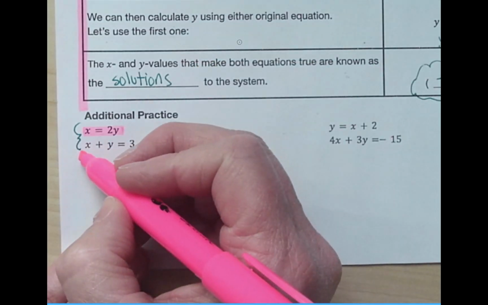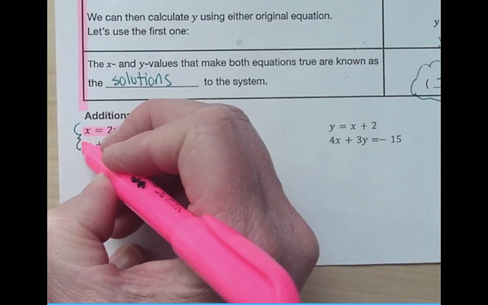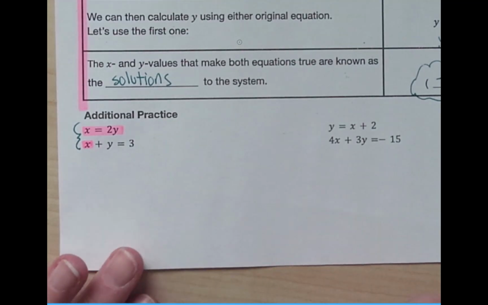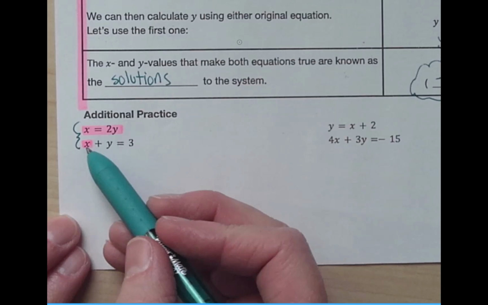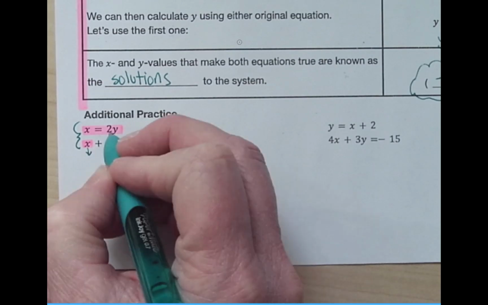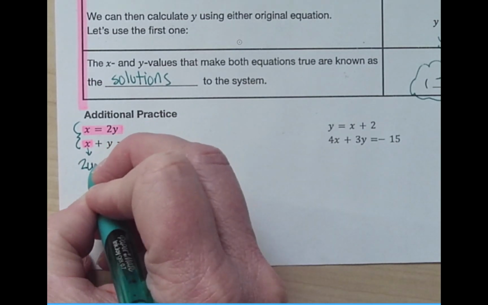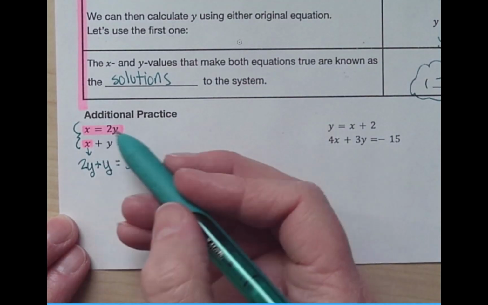So let me just go through this second equation and highlight where it is that I see x. There it is. And now let's rewrite that equation, but I'm not going to write x. I'm going to write what x is equal to. So I just did the substitution right there.